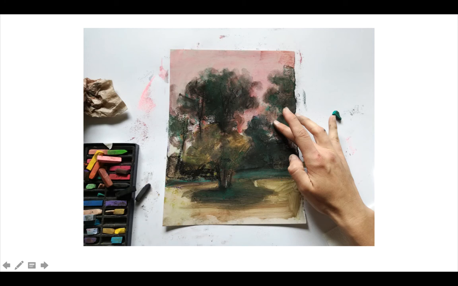Once I added several different colors, I start blending them a little bit, and it all starts playing together with that underpainting underneath. So some of the color from the underpainting will always be visible in a few spots, and it will stay there maybe to the end, possibly.